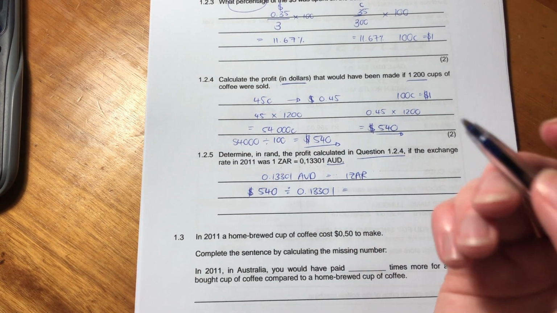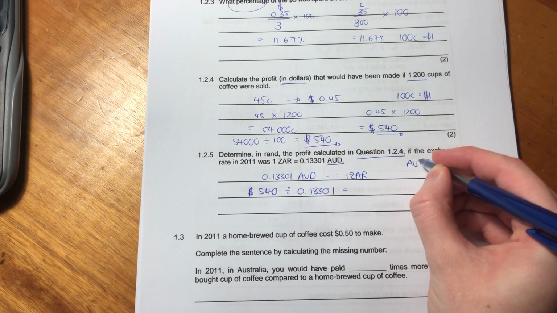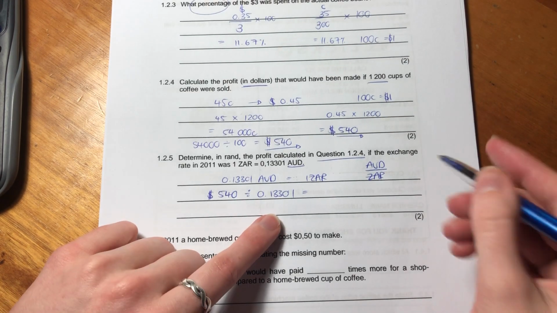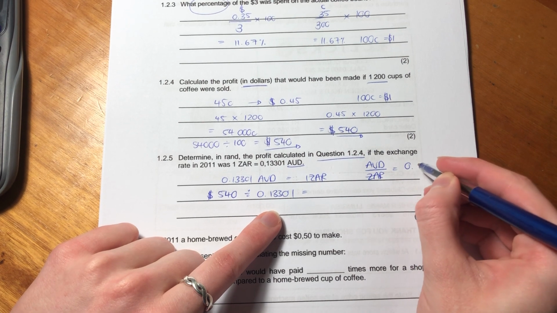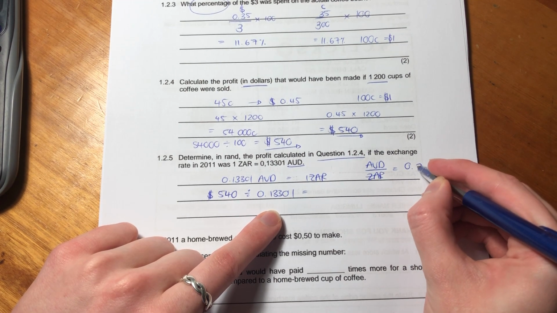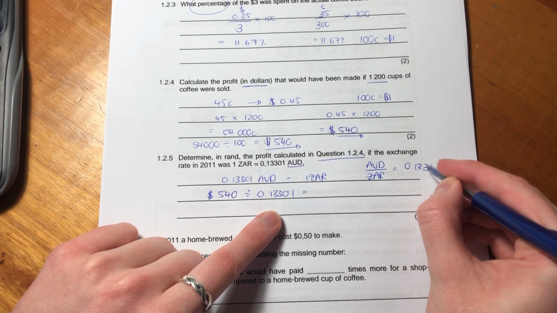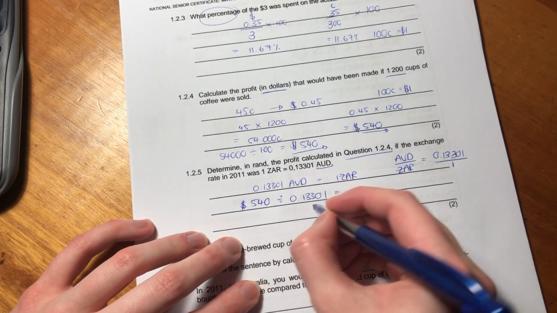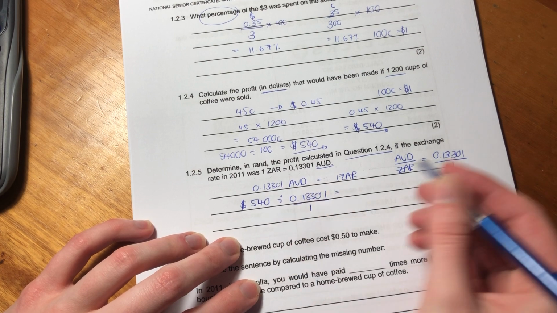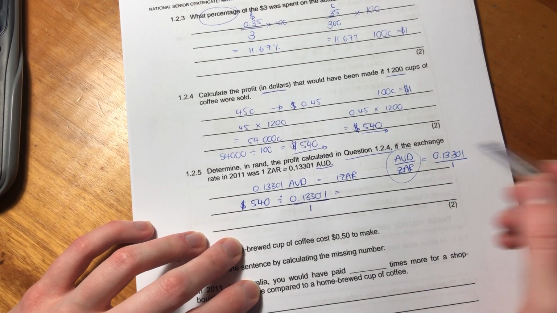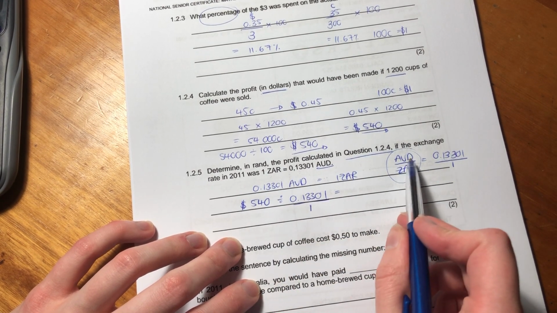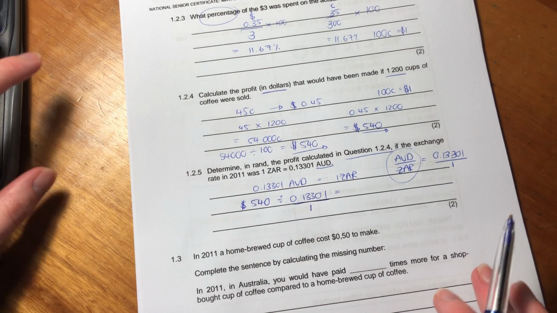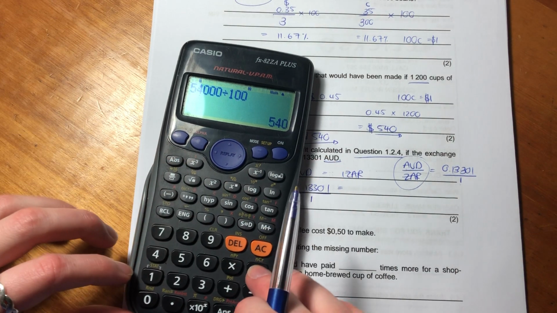Because what you're doing is you're saying Australian dollar to rand, 0.13301 over 1, okay? So we're going to divide by that same fraction that we've put over here. So it's exactly what we've written here: Australian dollar to rand. And we're just going to put that into our calculator.